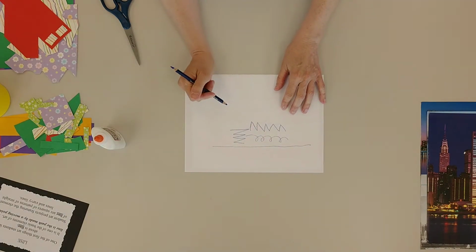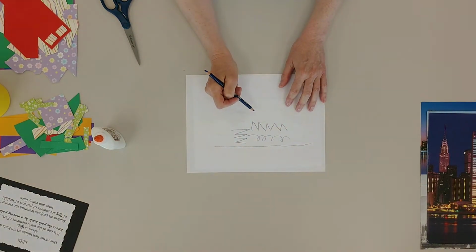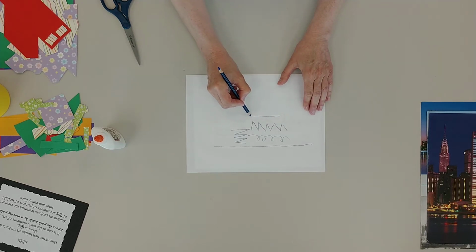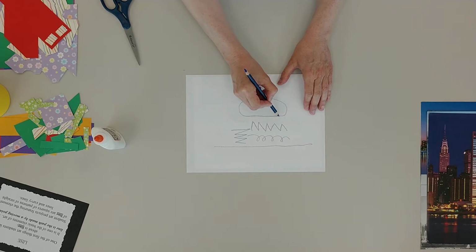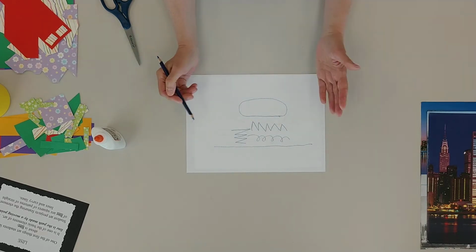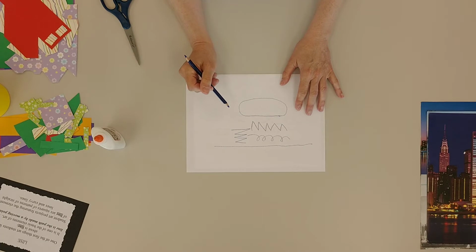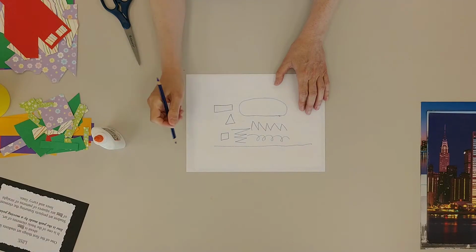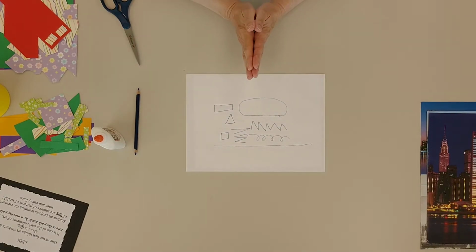Now when you make a shape, that is just a closed line. So if I start here and I go this way, and then I go around that way and then around that way, and then I go back to where I started, that's a closed line, and a closed line is a shape. There are all kinds of shapes, like triangles and squares and rectangles. So today you're going to use lines and shapes to create your skyscrapers.